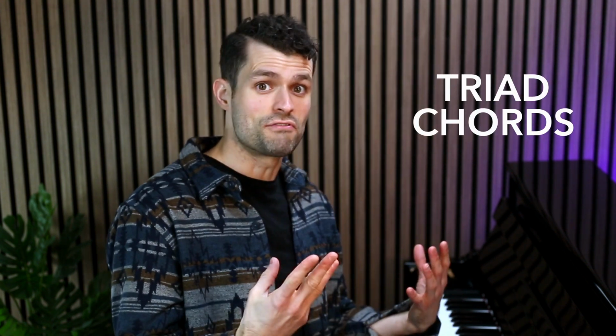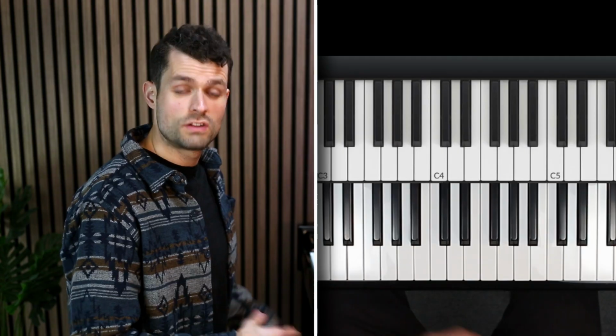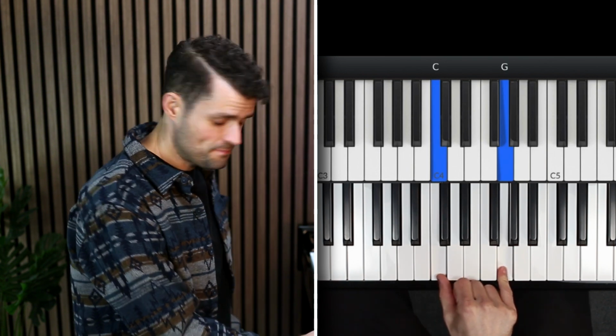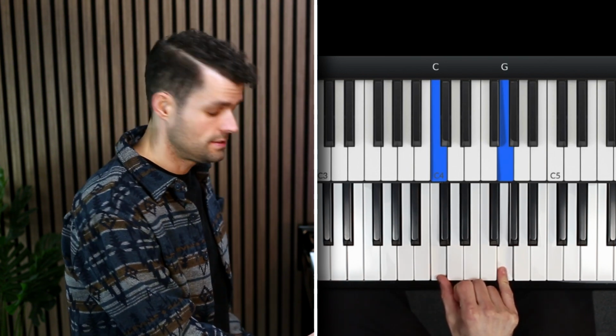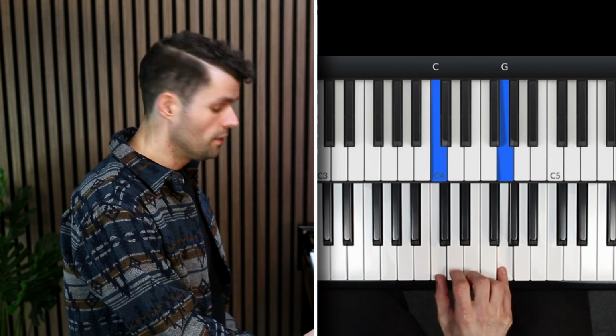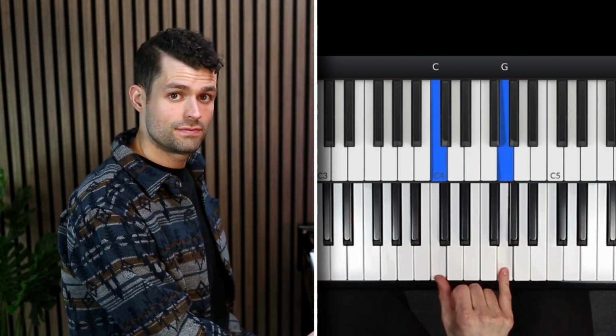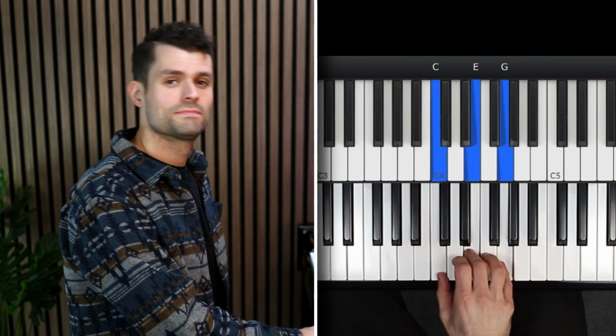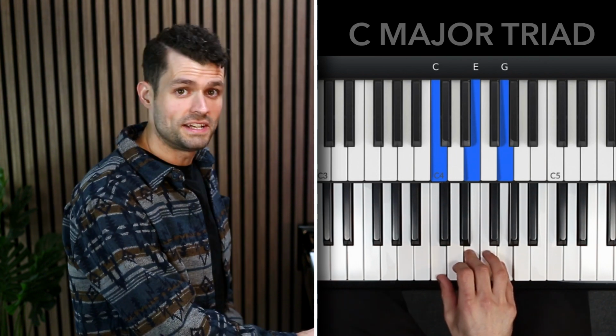So tri, 3. So I'm going to teach you about triad chords right now, and it's only a tweak from what you've just learned previously. So to play them, you play a fifth, which is what you've already been playing, and then you add a third. So 1, 2, 3, 4, 5, we add the 3, or the third. So that would be a C major triad.